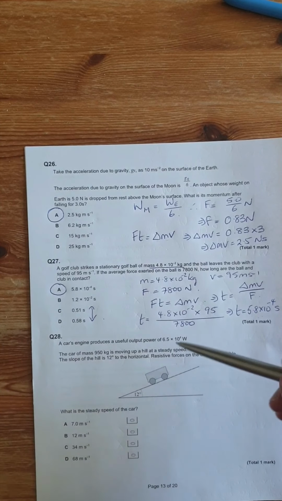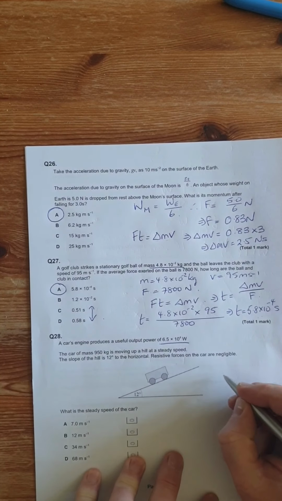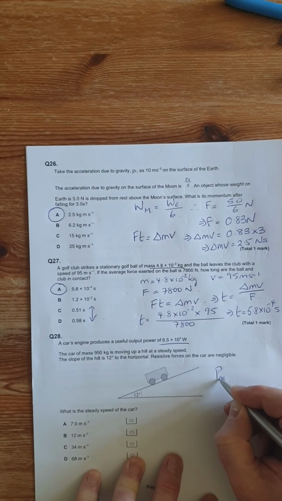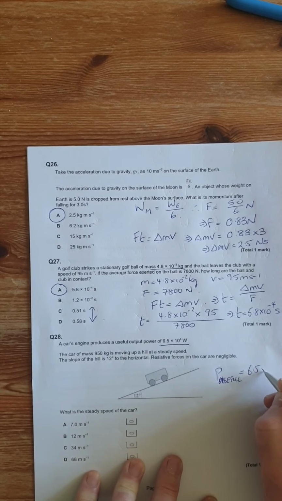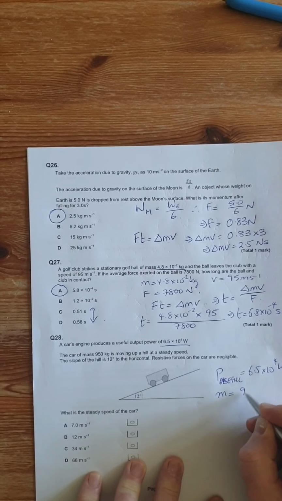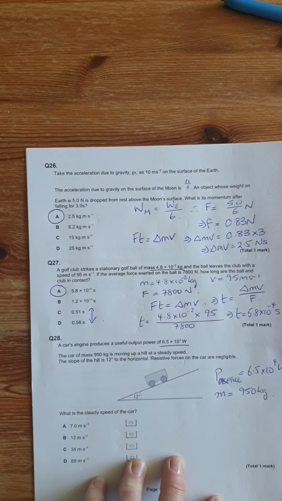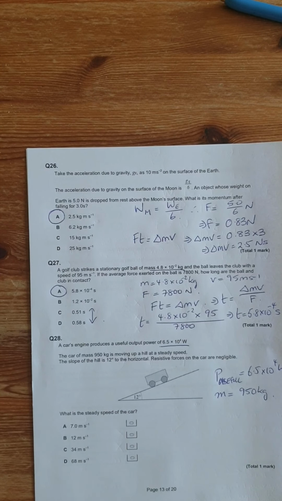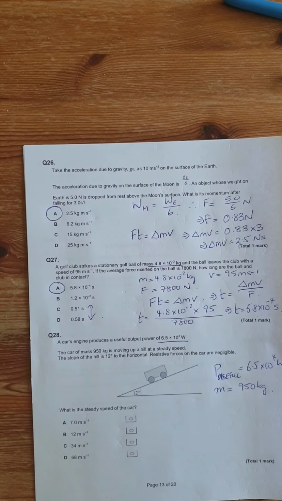Okay, question 28. A car's engine produces a useful output power of 6.5 by 10 to the 4 watts. We know that the mass is 950 kilograms, and we're told the slope is at 12 degrees to the horizontal, and that we can ignore the resistive forces.